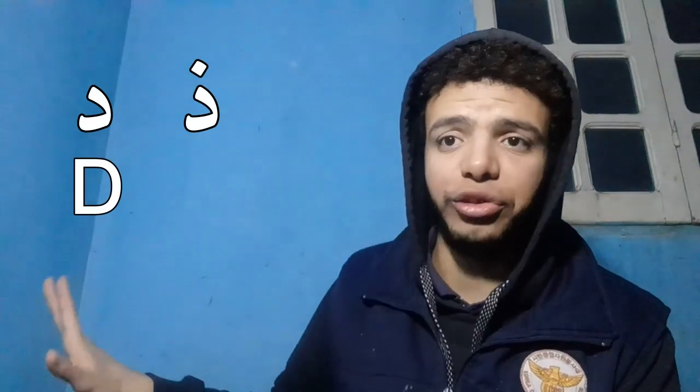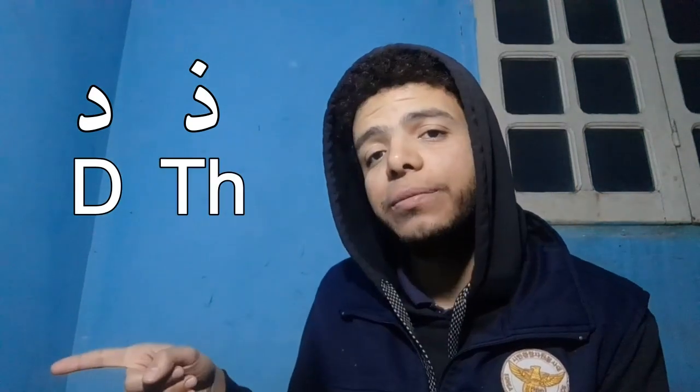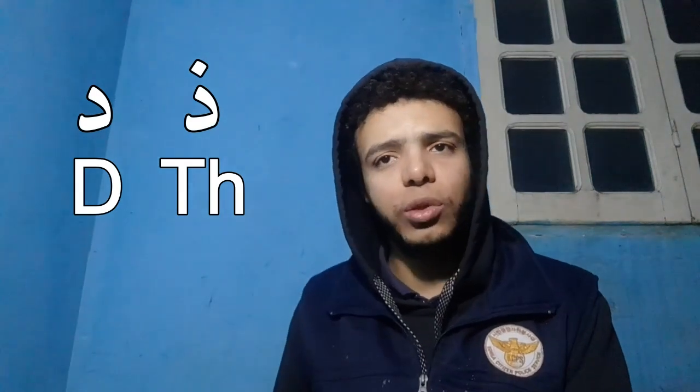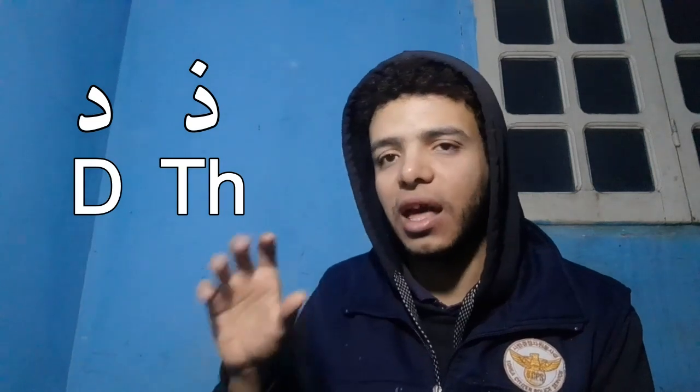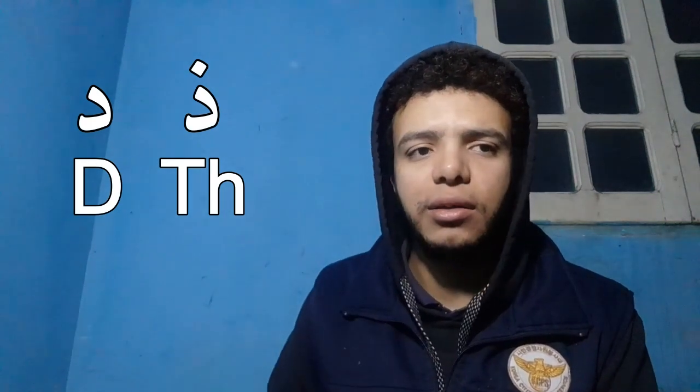Next group is just 2 siblings. No unusual letters or any surprises here. Daal and Thaal. Daal is a very simple English D, pretty much the same exact letter. Thaal is like TH when they're in the word that, or this. This pronunciation is when you place your tongue between your teeth and make it vibrate a little bit, Thaal.